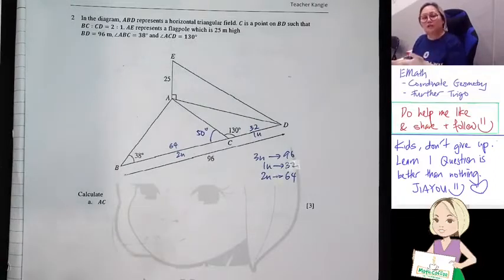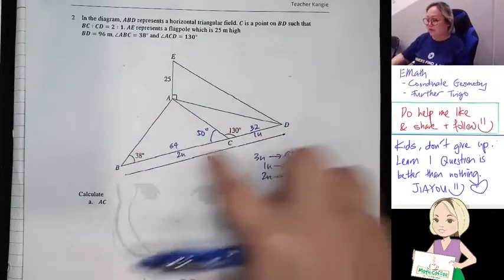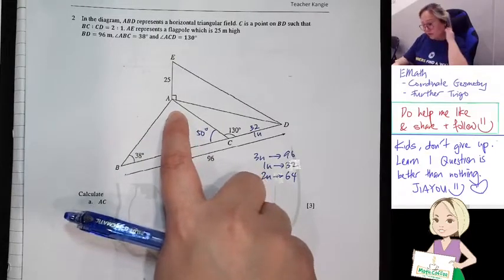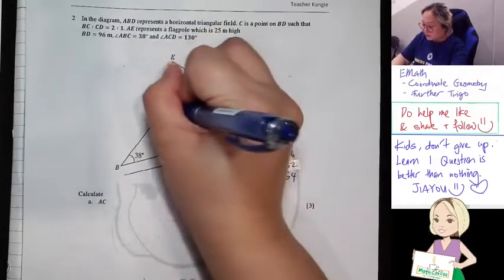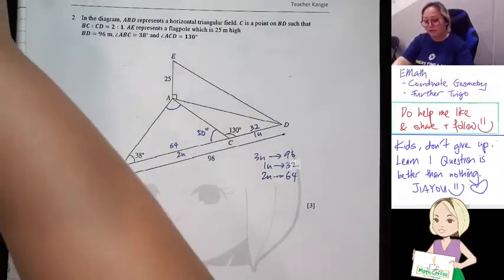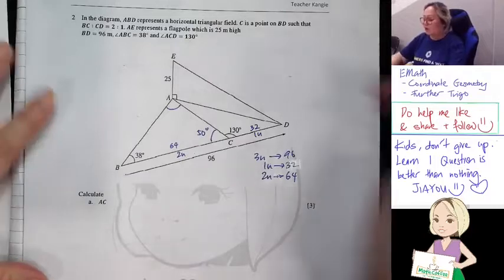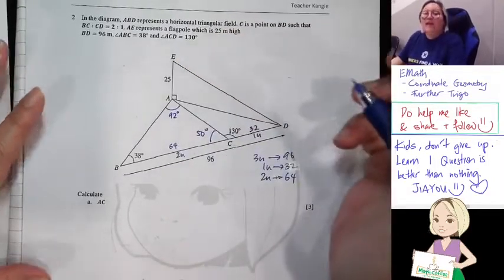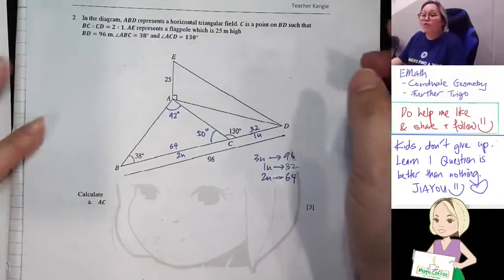You know this 50 degrees. And this is a triangle. This angle plus this angle add up to 180. Agree? So you can find this angle as well. So just fill in whatever you can find first, because you will be able to analyze and see which rule you are going to use.